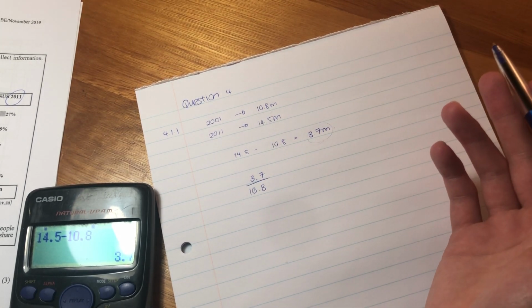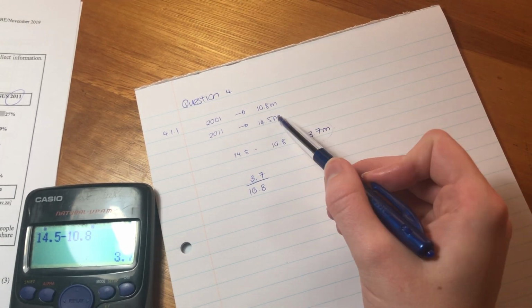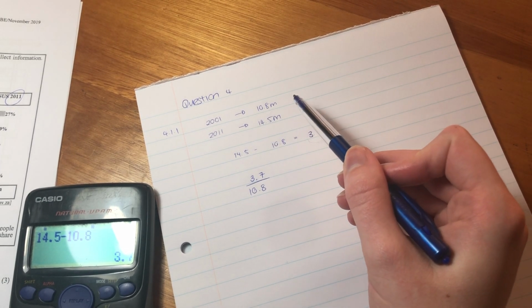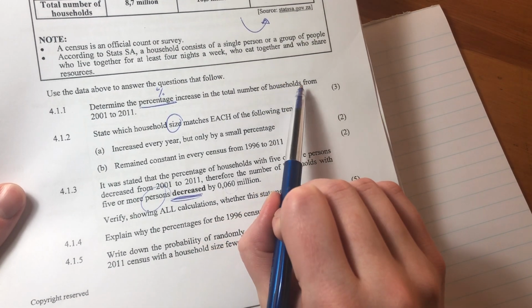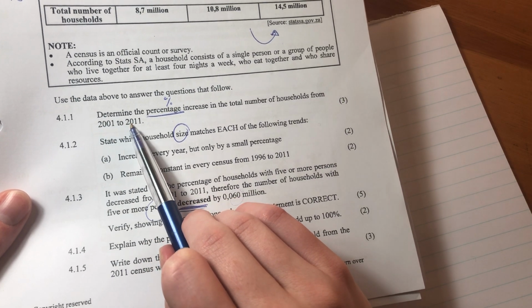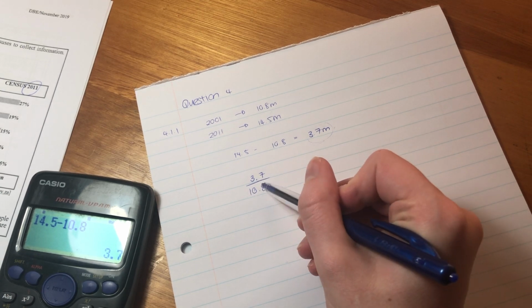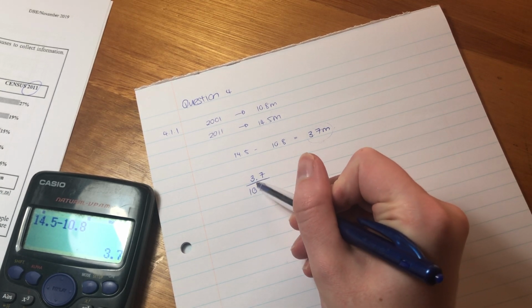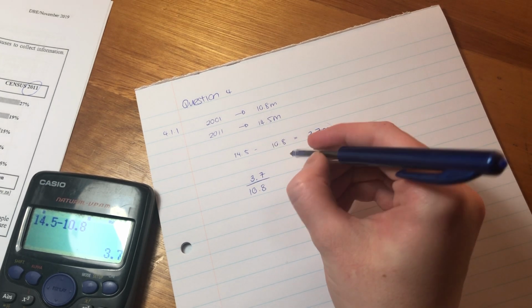Now, you might be saying, well, Margs, why is it not over 14.5? The reason it's not over 14.5 is because the question asked us what was the increase in the total number of households from 2001 to 2011. So 2001 is our base. That's where we started. And we want to know how much 2001 increased by to get to the number of people in 2011.